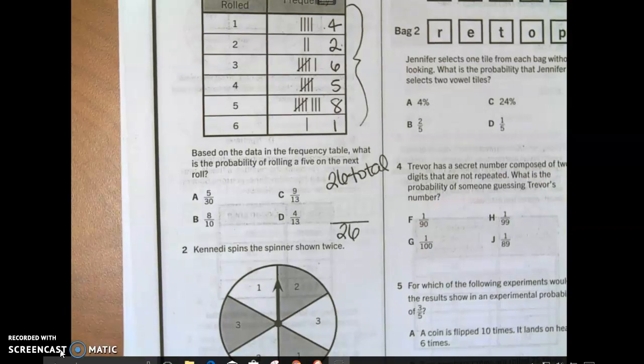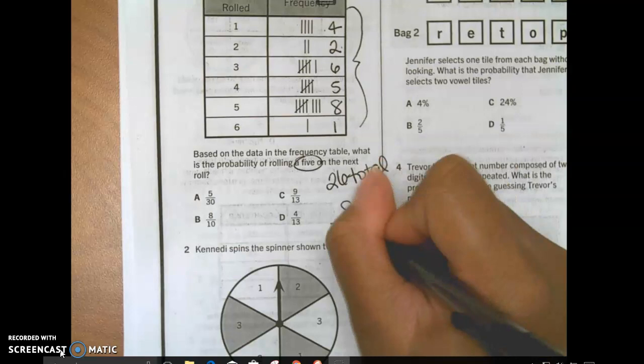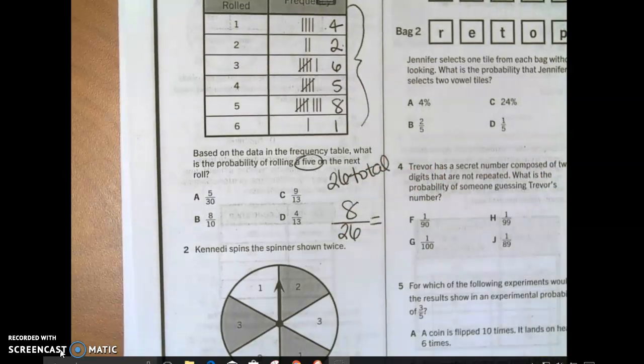Based on the data in the frequency table, what is the probability of rolling a 5 on the next roll? So what do I need to look at? The 5s. 8 out of 26, and then I'll need to simplify.